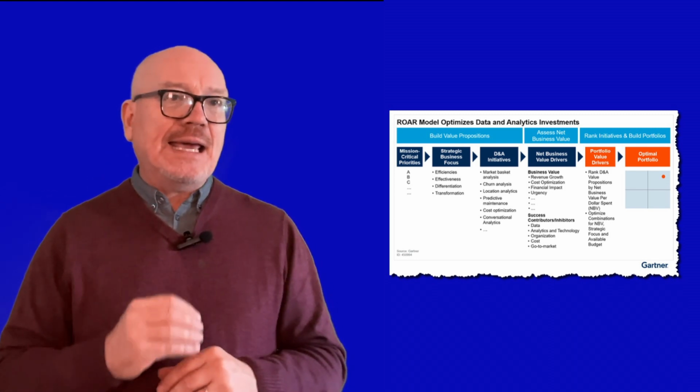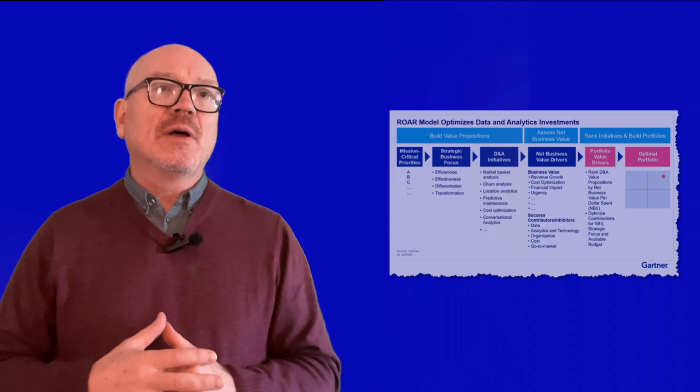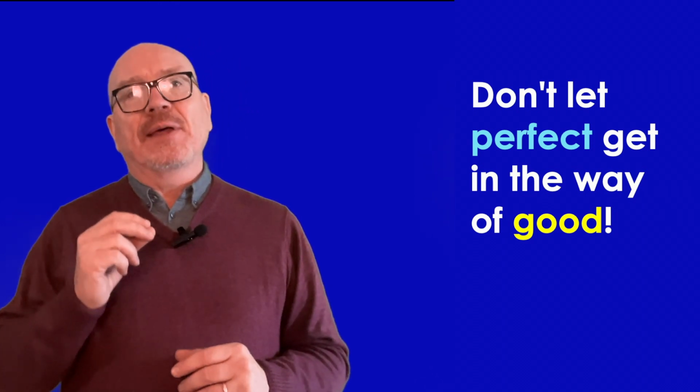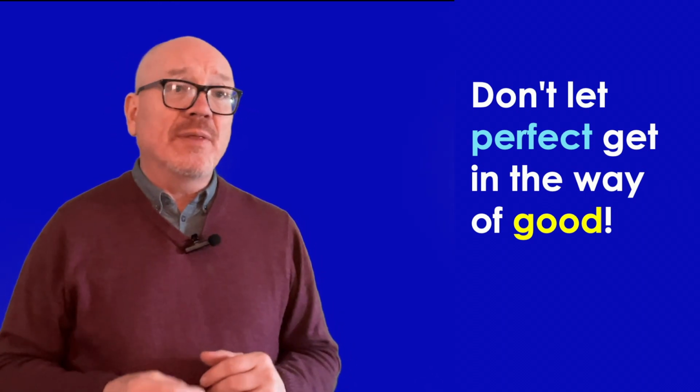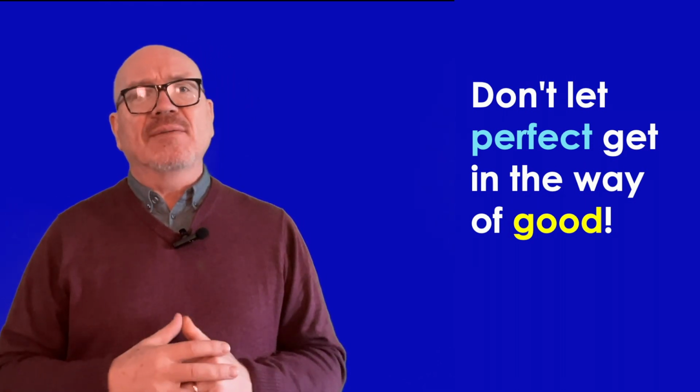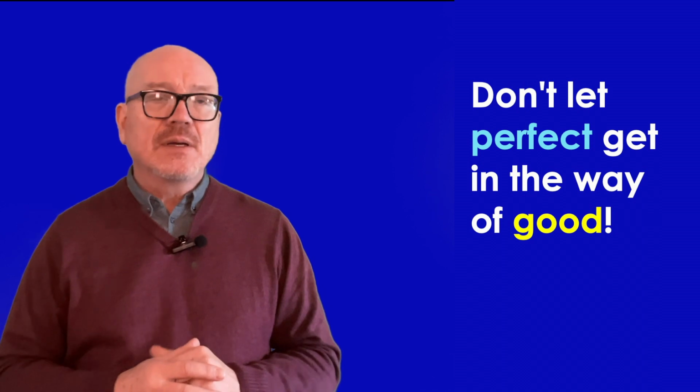I think, however, the key here is not to over-engineer an approach for where you are on your journey. Your level of analytics product development maturity will probably dictate which approach will be suitable for you. And again, don't let perfect get in the way of good. It's better to have something relatively simple to start off with than something complicated, which is difficult for stakeholders to understand and for you to manage.